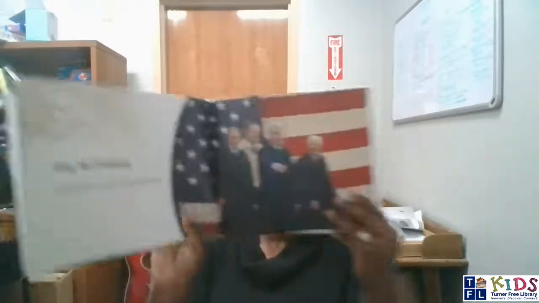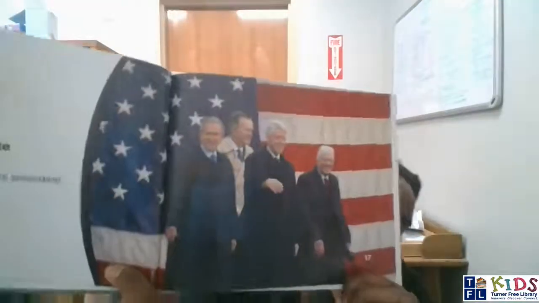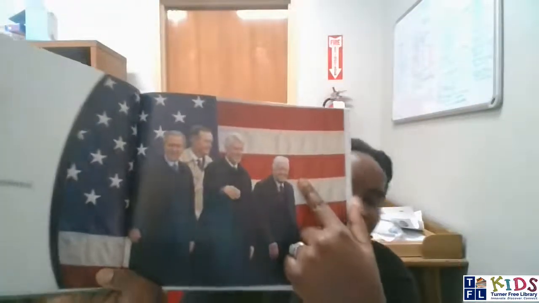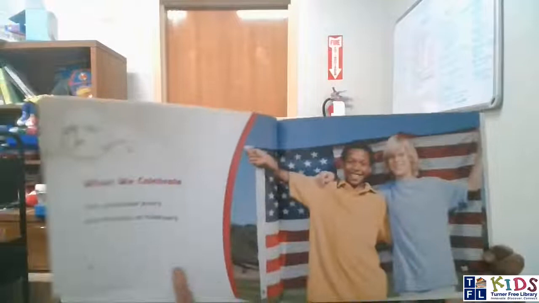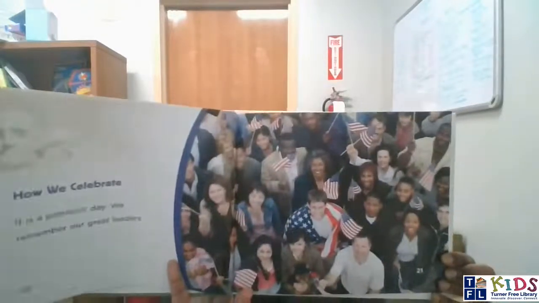Who we celebrate? We celebrate every U.S. president. Ooh. See a picture here of, at the time, the surviving U.S. presidents. Some of that has changed at this point. We see George W. Bush, George H.W. Bush, Bill Clinton, and Jimmy Carter. I hope I got that right. We celebrate every third Monday in February. You guys are really good at this because I can tell you guys are screaming at the screen. It's the same information. How we celebrate is a patriotic day. We remember our great leaders.